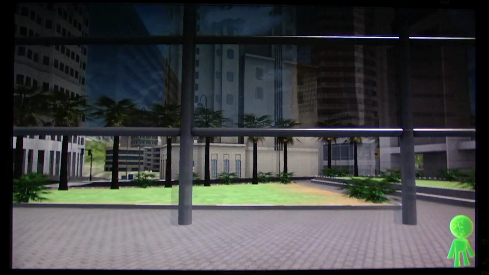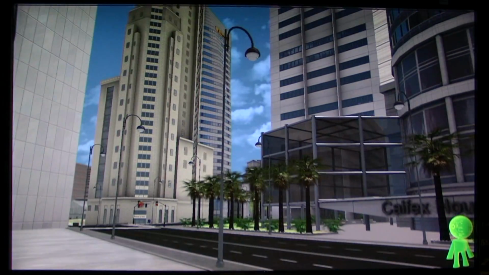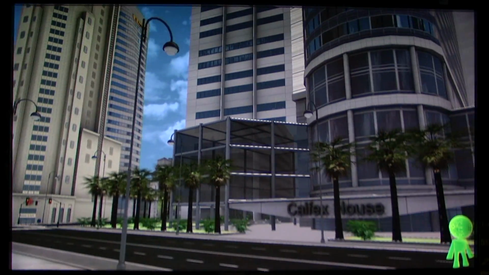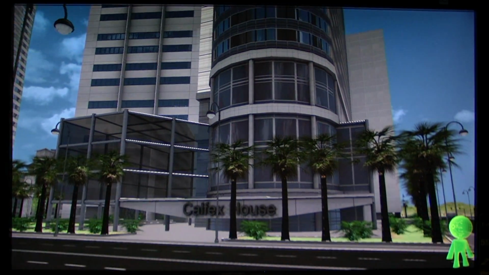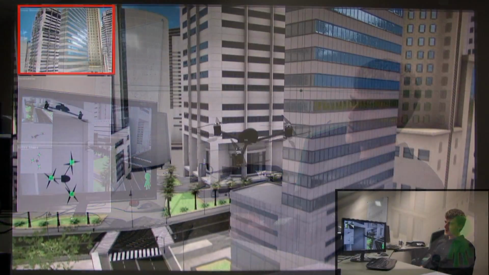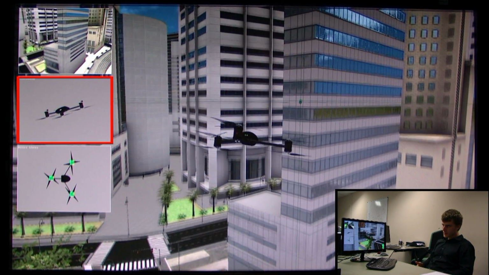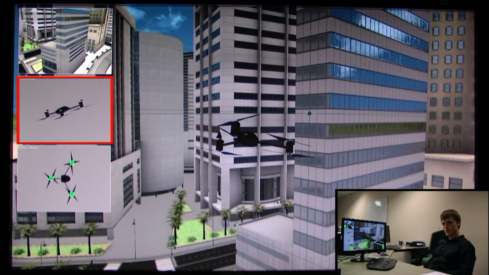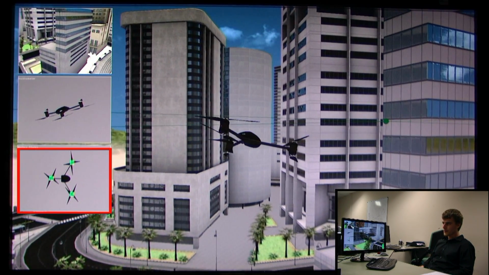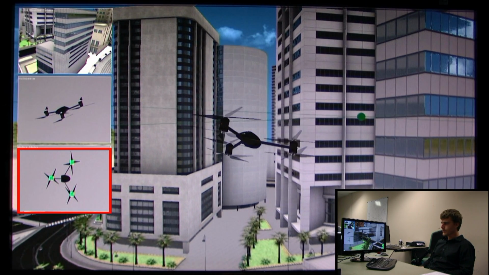Here you can see it's a pretty big area. I can move around the buildings and the streets. Here is our drone. It's based on a Dragonflyer XX. Its mission is to take pictures in the city center. It's equipped with a camera, which you can see in the top left hand corner. We also have an inclinometer to see how the drone is doing, and finally we have the different engine states.